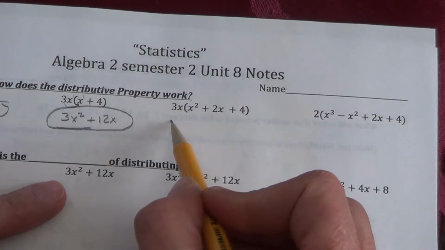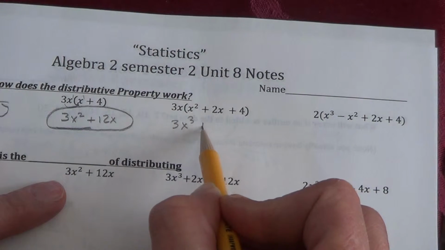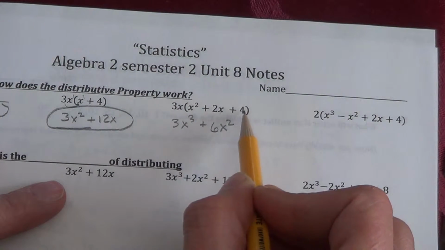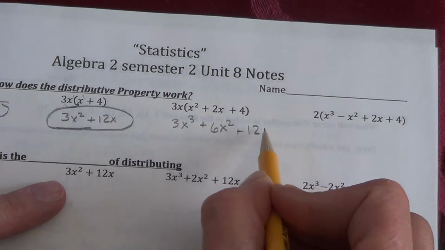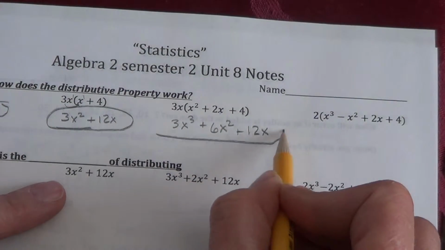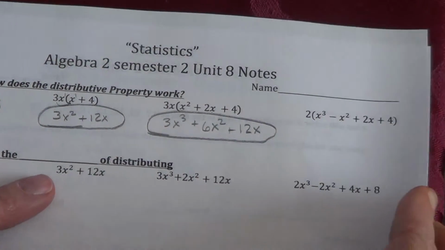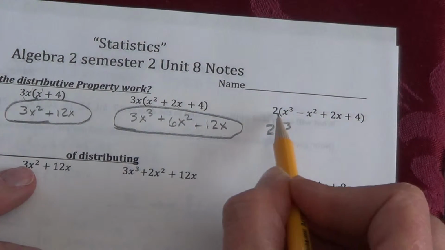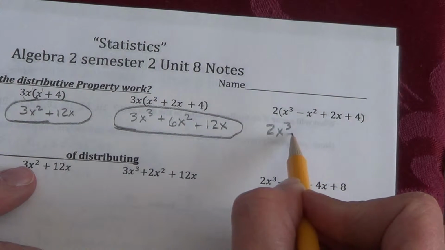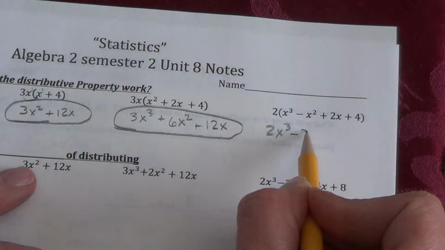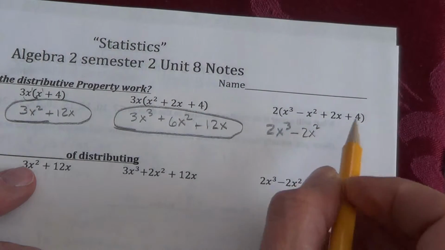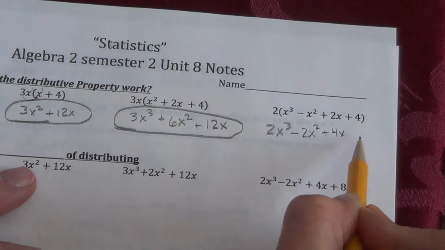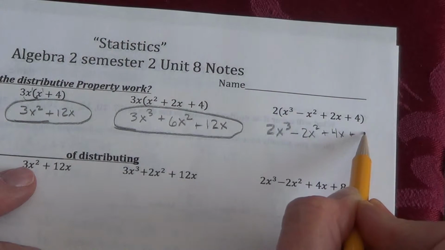3x times x squared would be 3x cubed. Plus 3x times 2x would be 6x squared. 3x times 4 would be 12x. The last one, 2 times x cubed would be 2x cubed. 2 times negative x squared would be negative 2x squared. 2 times 2x is positive 4x, and 2 times 4 is 8.